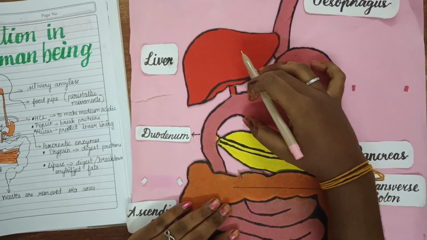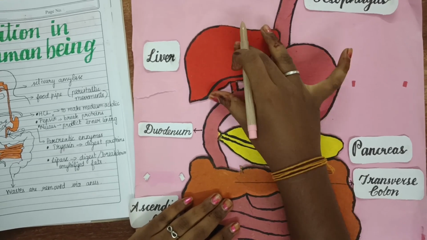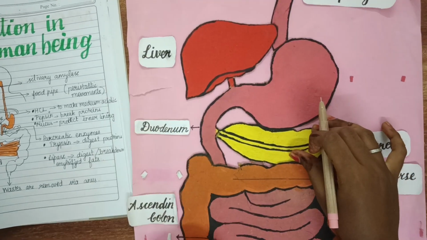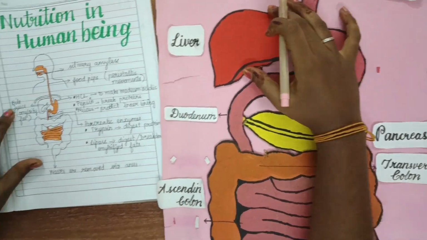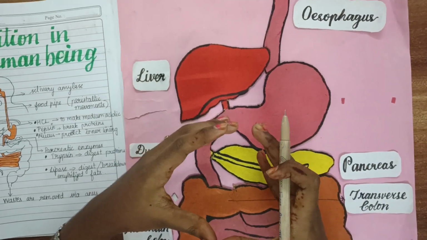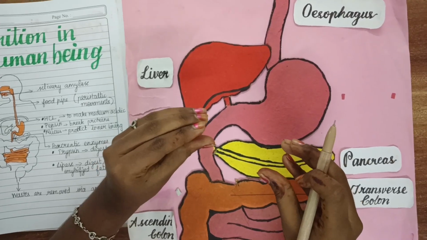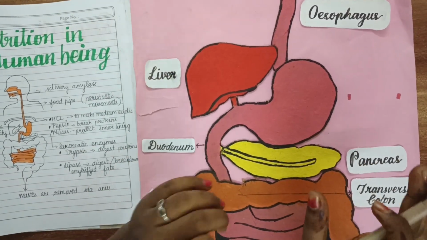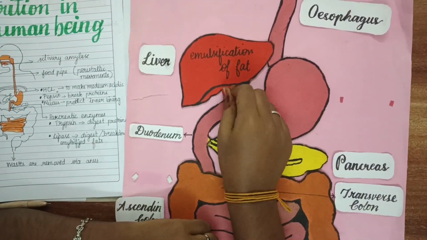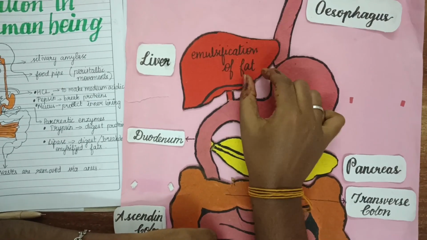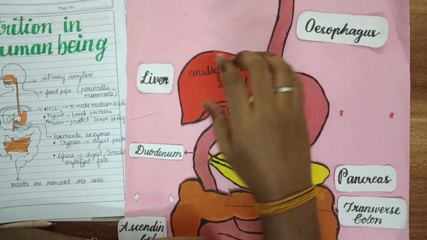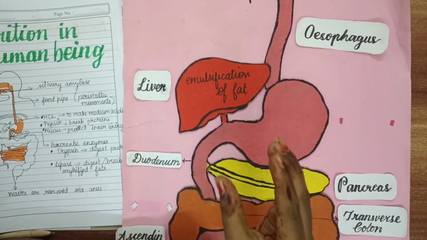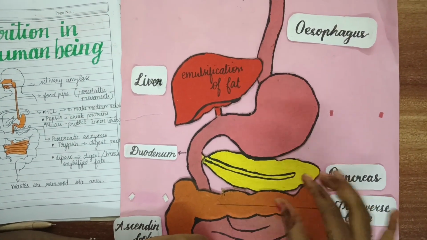When it enters here, enzymes from liver and pancreas are secreted. The enzyme secreted in the liver is bile juice. They break down large fat globules into small fat globules. This process is emulsification. Bile juice performs the process called emulsification of fat. What is emulsification of fat? Breaking down large fat globules into smaller fat globules.